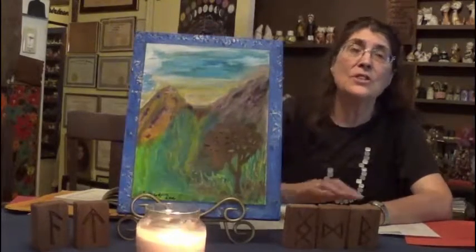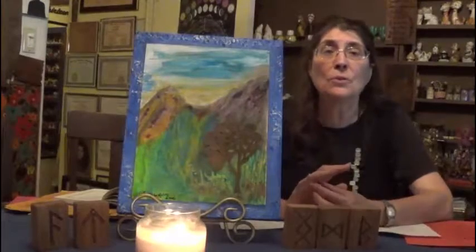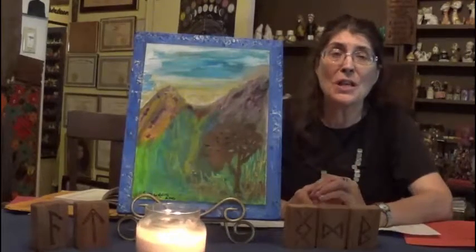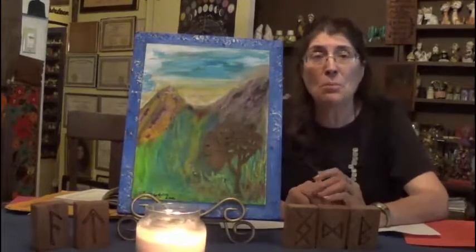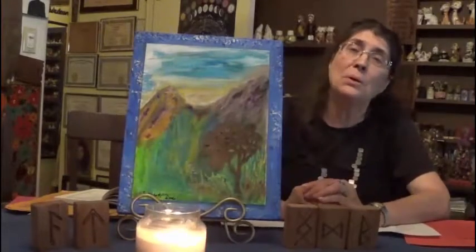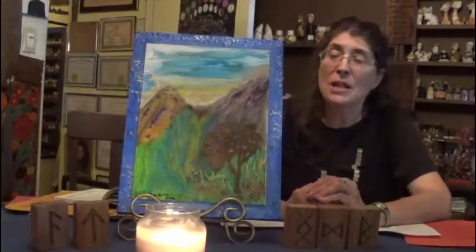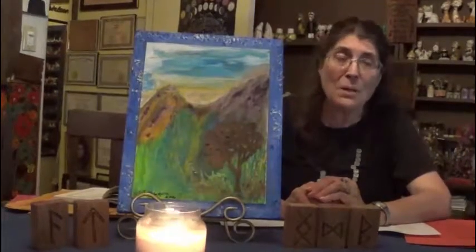And the legend today is that we have to offer 3 coins to the Norns if we want to use runes effectively. They really have to be bought from the Norns. Many people who try to use runes say they don't work, and that may be why.